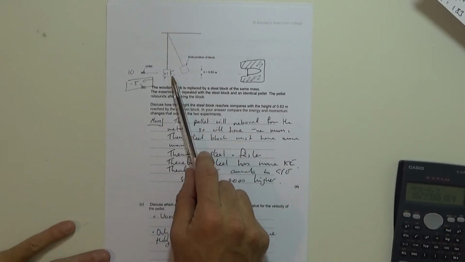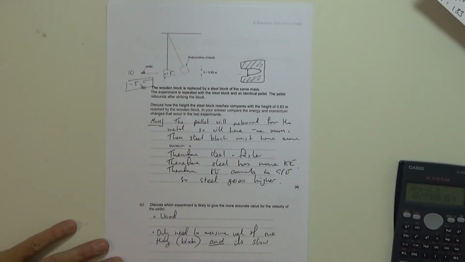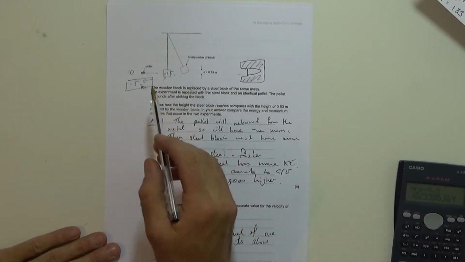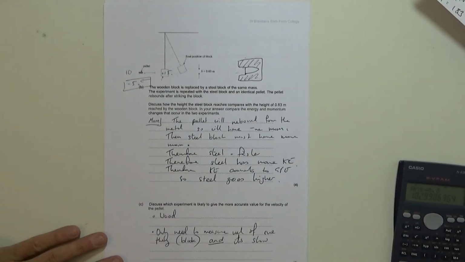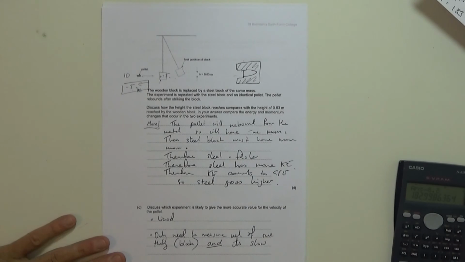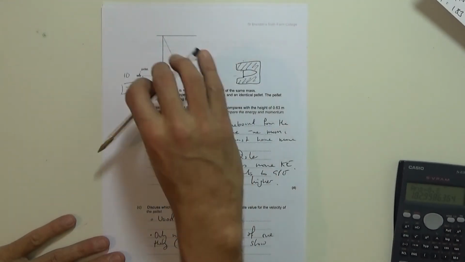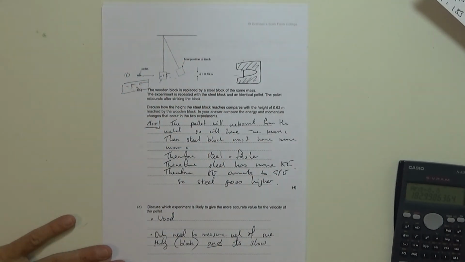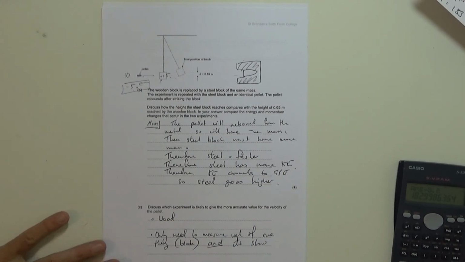If you had a steel block, A, the steel block's going faster, which means it's harder to get an accurate measurement of its velocity, and B, you've got to measure the pellet that's spanging off in the other direction, and you've got to measure that accurately, and it probably won't be going in a horizontal direction. You have to take the component of it and all sorts of stuff. But essentially, that's your answer there.